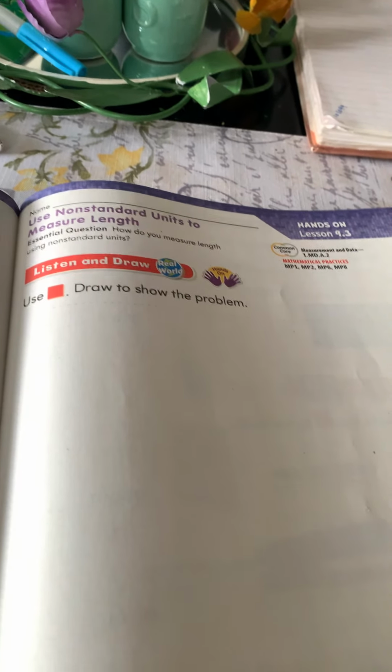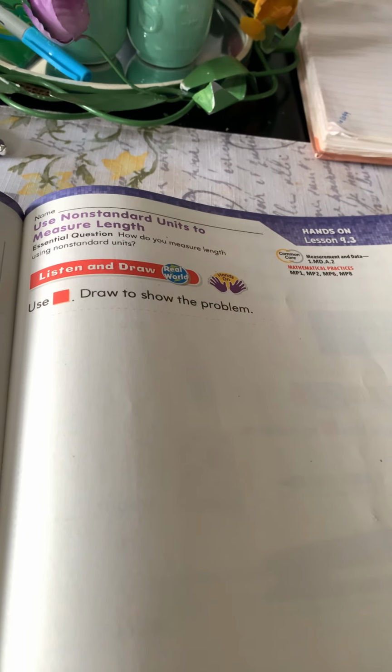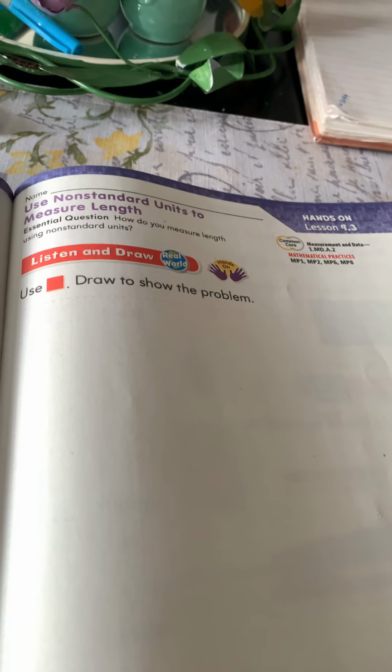Today, we're going to use non-standard units to measure length. What is a non-standard unit? Well, a non-standard unit is anything that isn't used regularly to measure. So it cannot be a ruler or a measuring tape or a yardstick. It has to be something that doesn't have numbers on it, that isn't regularly used to measure.